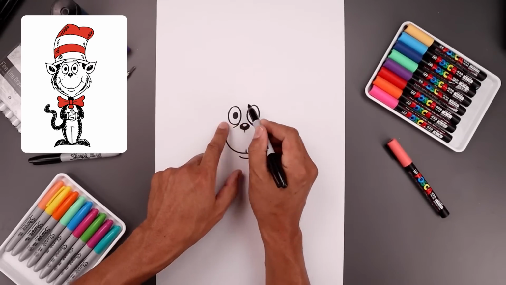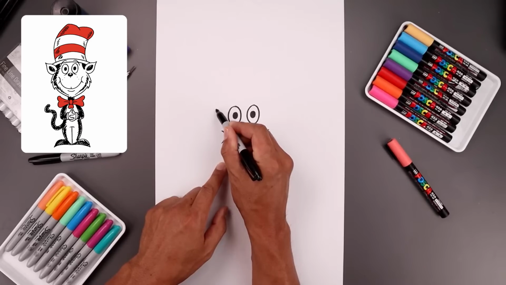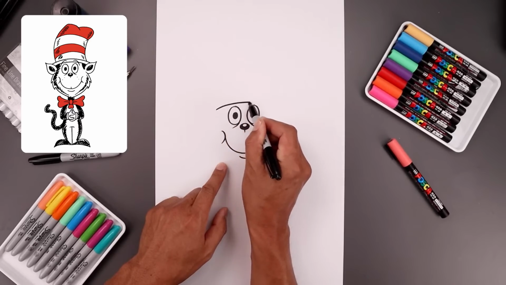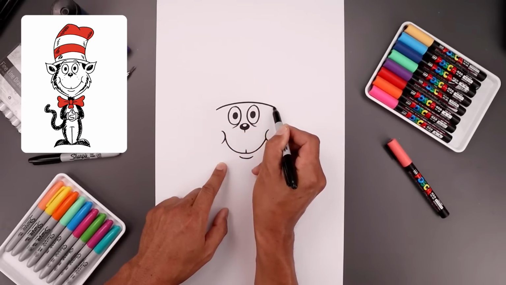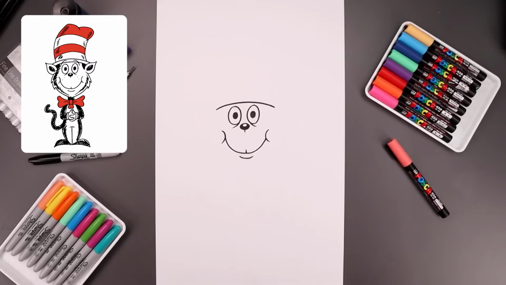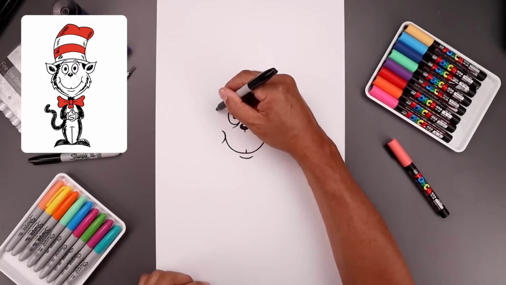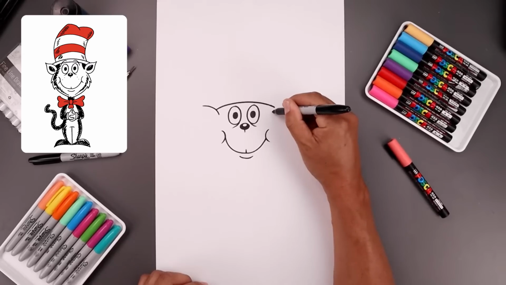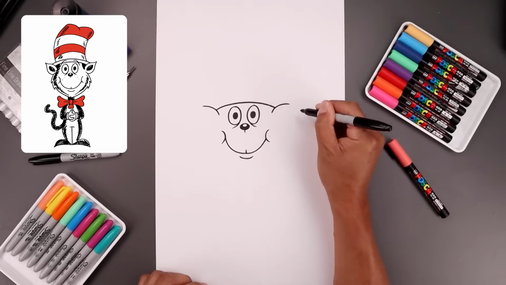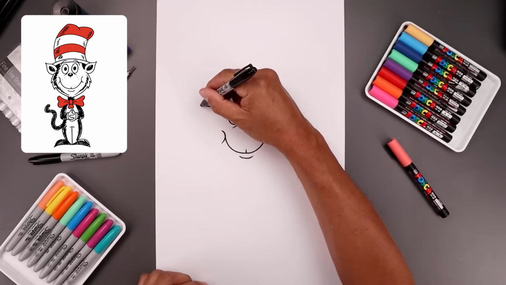Let's go back just up above the eyes and add a curve. Starting from the left, we're going to go up and then back down towards the right for the edge of the hat. Now to layer the ears on top. From here, we're going to step down, bend this up and out. And we're just going to curl up the end, going up towards the tip.